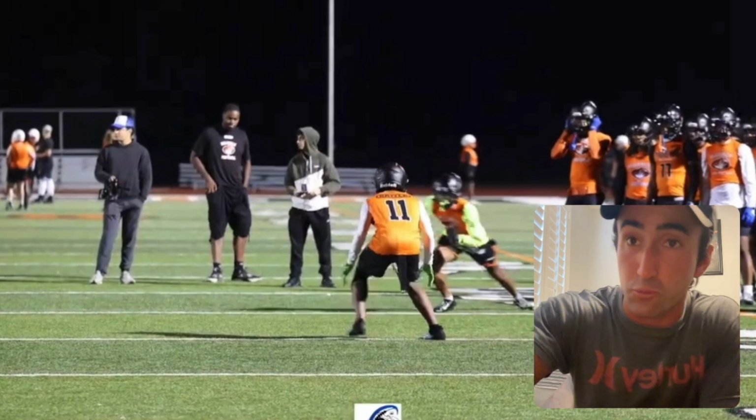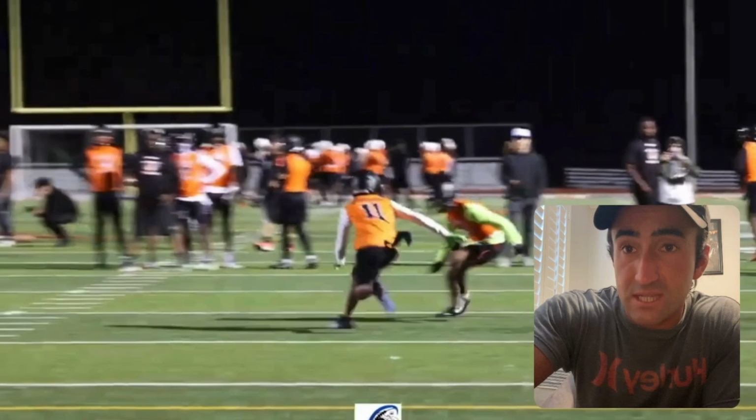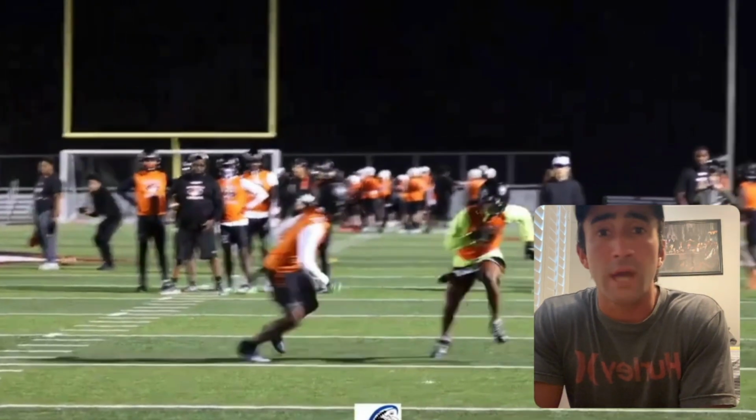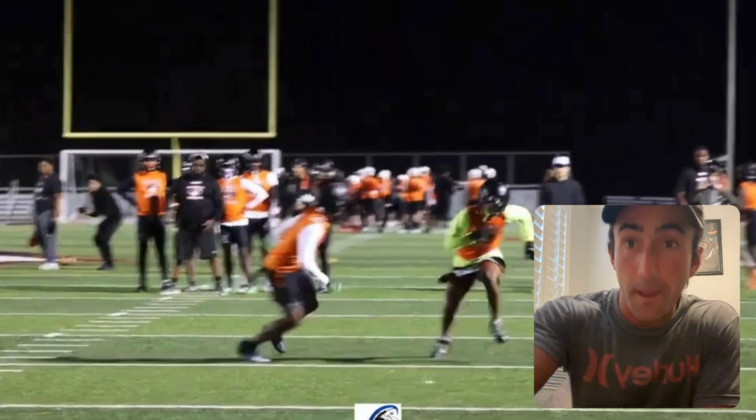This is actually a great route. This is a really good route. So he stems inside, breaks to the slant, gets that DB to jump, and now we've got a ton of space here. Now, ultimately he drops the ball.